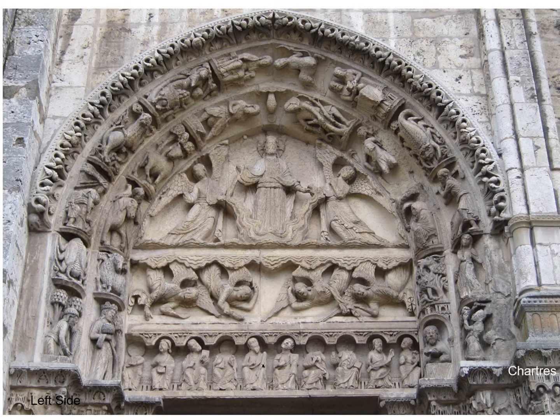This is on the left side portal entrance, or the right hand of God. This is a scene of the Ascension. So you see Christ in the center. He has the Greek cross in his halo behind his head. That's how we can be certain that it's Christ. He is flanked by angels that are pulling him up towards heaven on this cloud that he's floating on. Surrounding him in the archivolts are symbols of the zodiac.